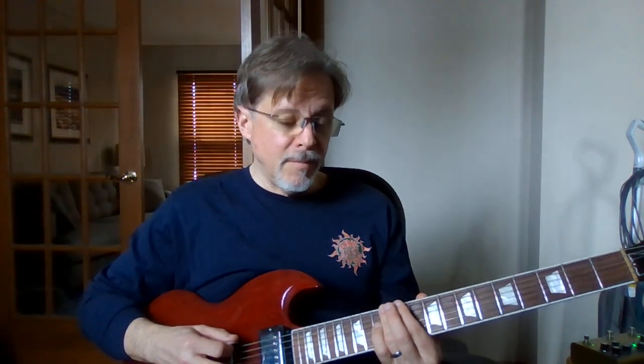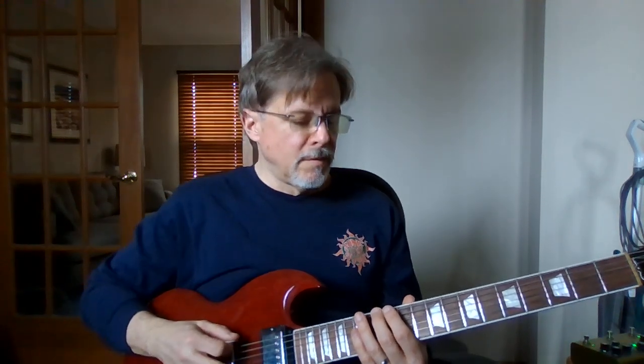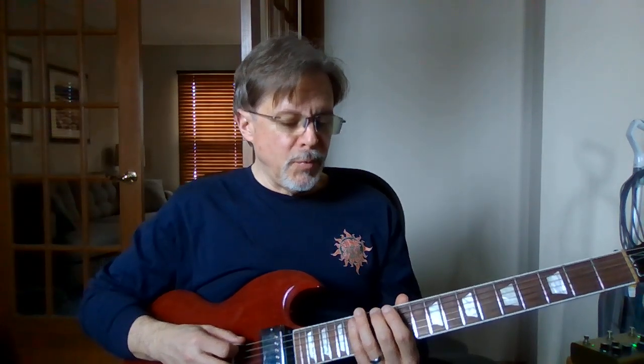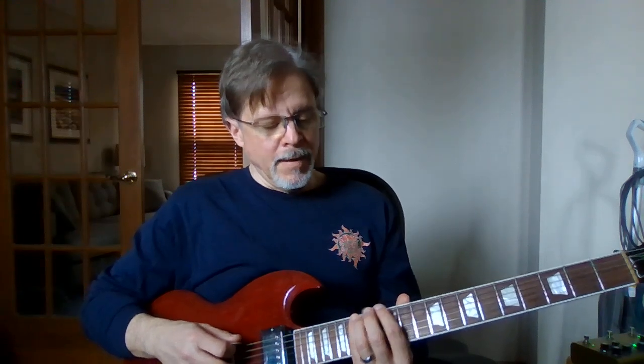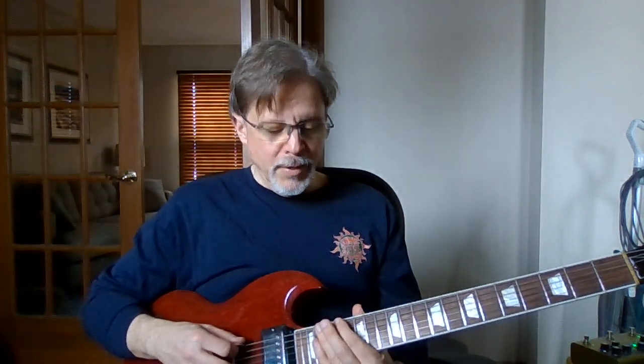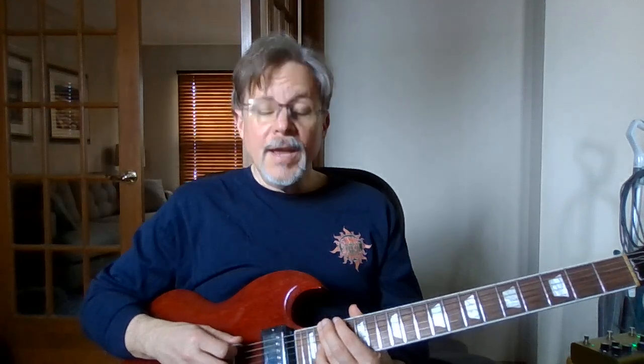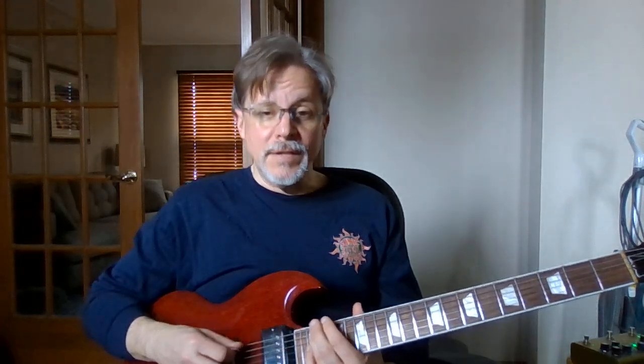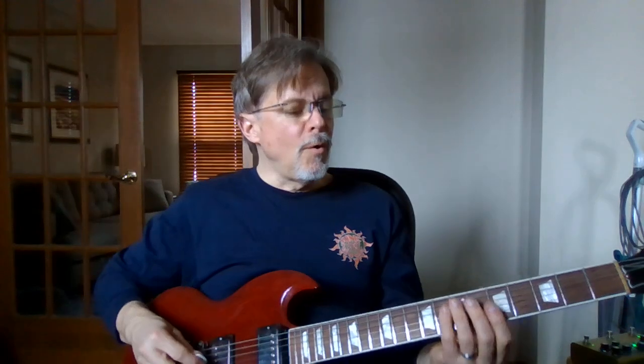There's a half step in between E and F. This is in the major scale. Right? And there's a whole step between F and G, a whole step between G and A, a whole step between A and B, and a half step between B and C. So everything's a whole step except between the 7th and the 1st, and the 3rd and the 4th.